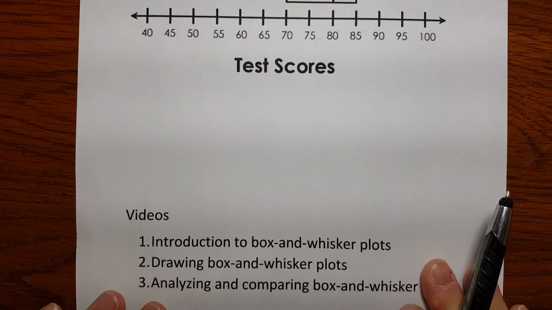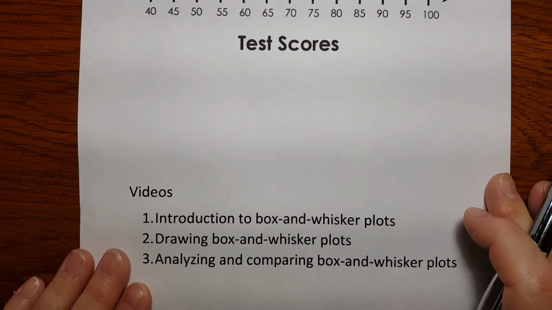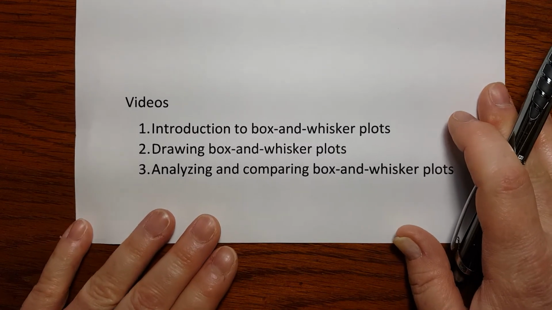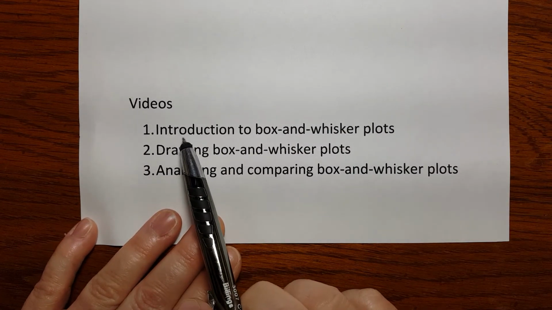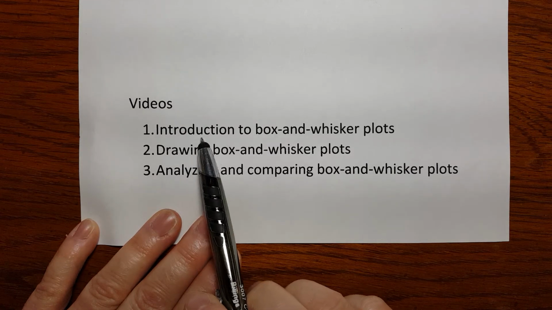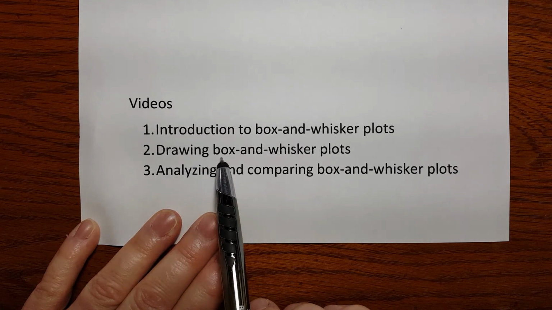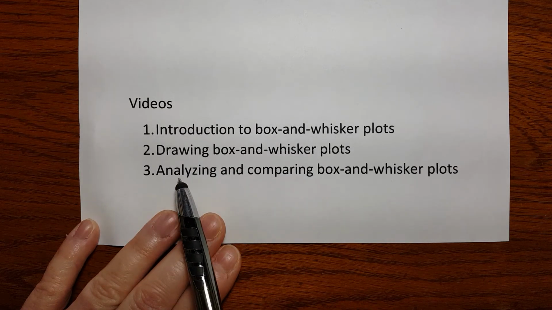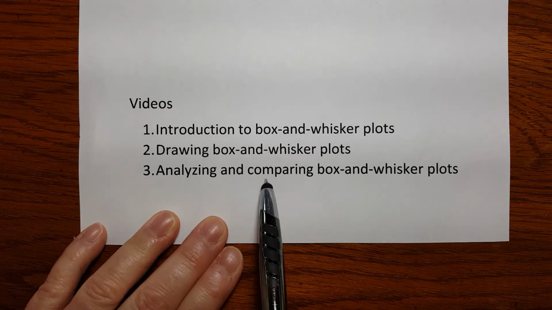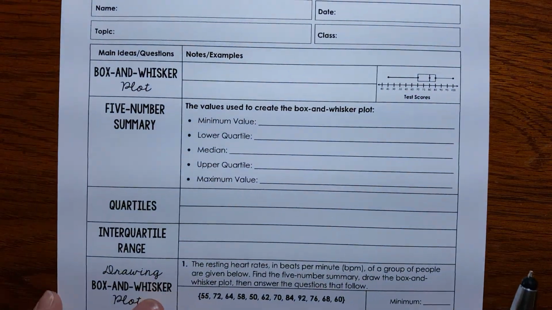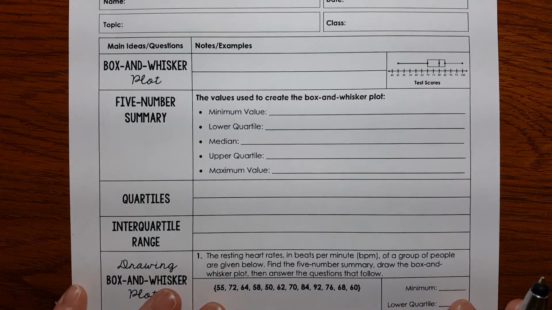This lesson's kind of complicated, so I've divided it into 3 separate sections with 3 separate videos. The first video, which is this one, is the introduction to box and whisker plots. In the second video, we're going to talk about how to draw box and whisker plots. And in the third video, we're going to focus on analyzing and comparing box and whisker plots. For our notes today, you might want to print off the blank notes provided on the website.